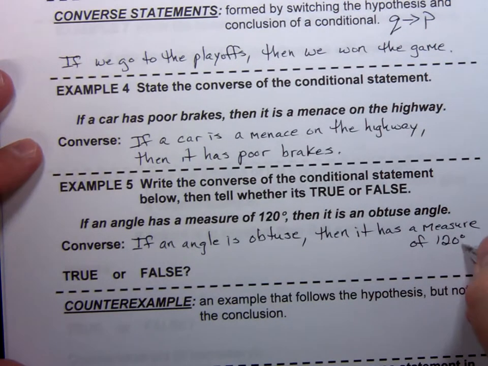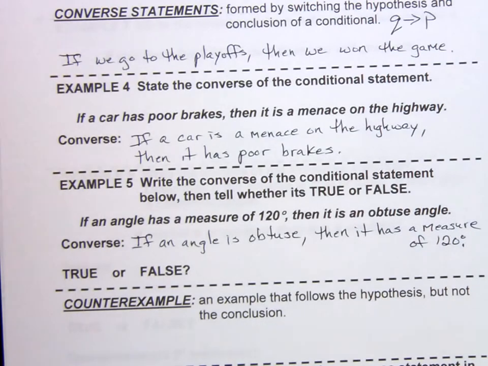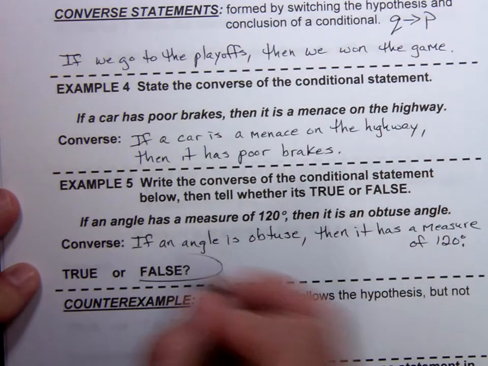All right, so let's evaluate that statement. If an angle is obtuse, then it has a measure of 120 degrees. Do all obtuse angles have a measure of 120 degrees? No, so that is a false statement.